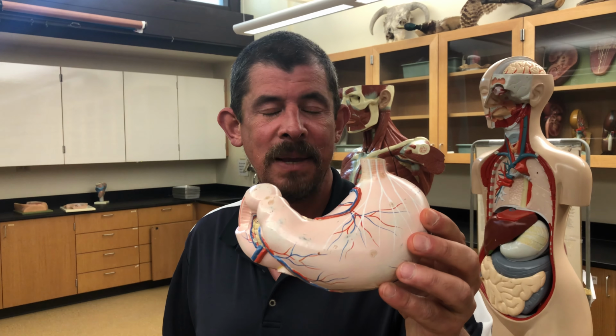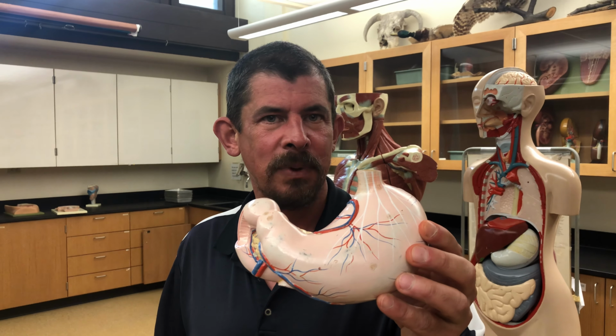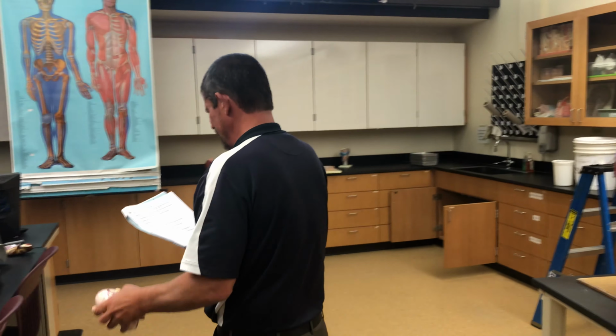Here is the stomach. So again, we may have a picture of the stomach on the test, folks, and it may be simply put, name this organ and name the organ system to which it belongs, which would be the digestive. Okay, so that is the stomach.